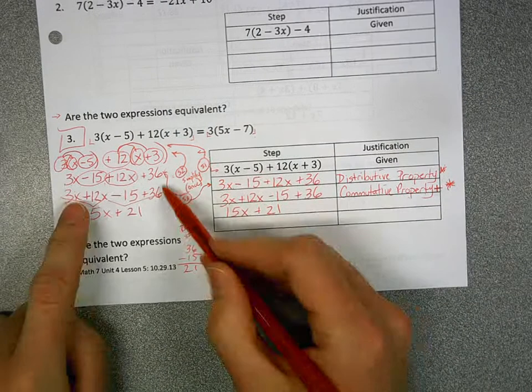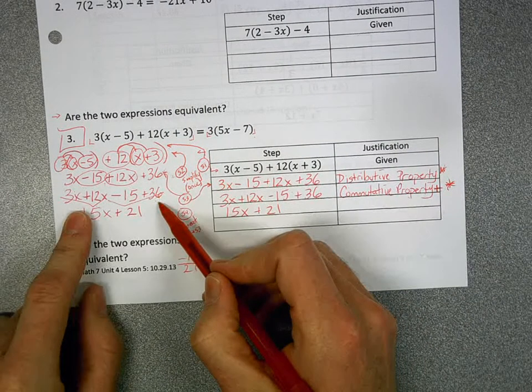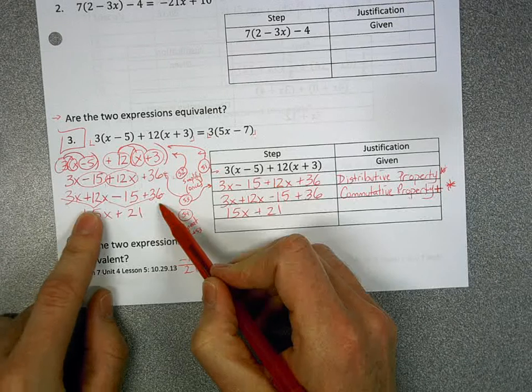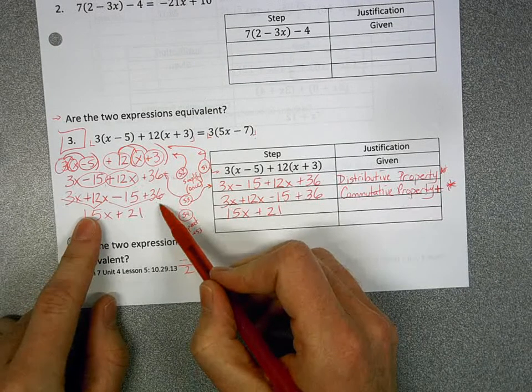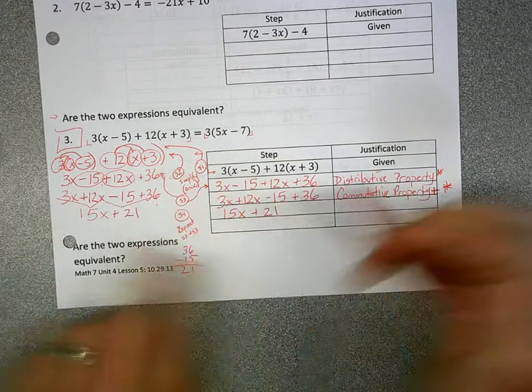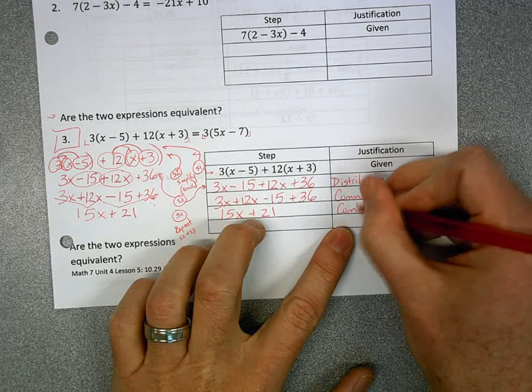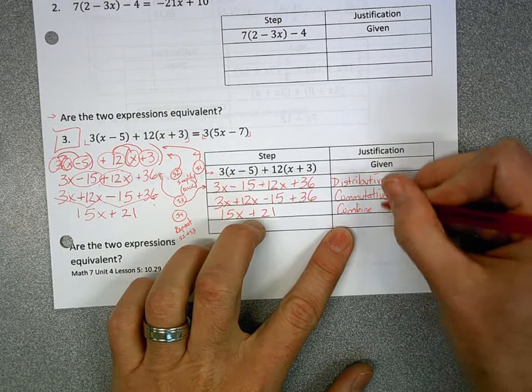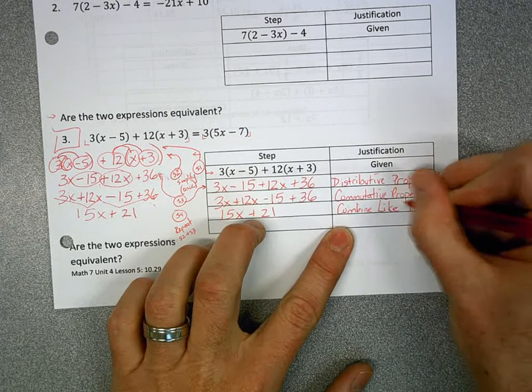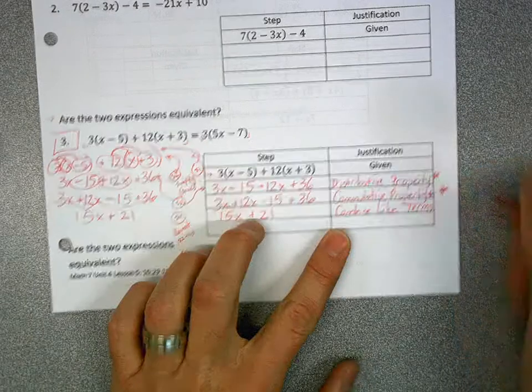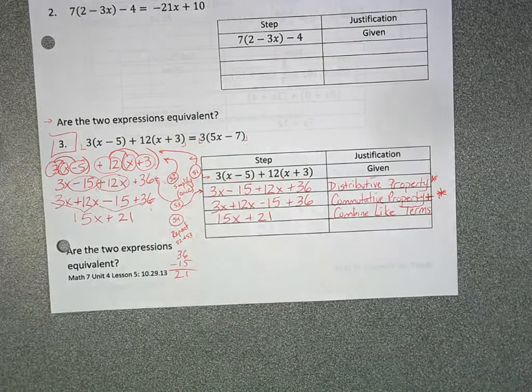Thinking back of what I just did, I had a lot of people go, oh, like terms, Mr. Wilkinson, like terms. And I said, great, but let's get it correct. We combined like terms.